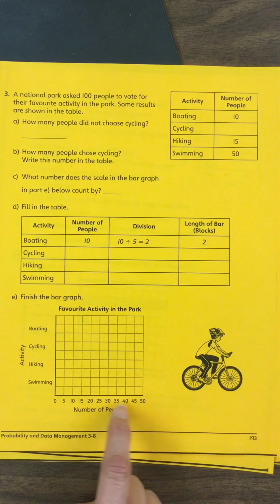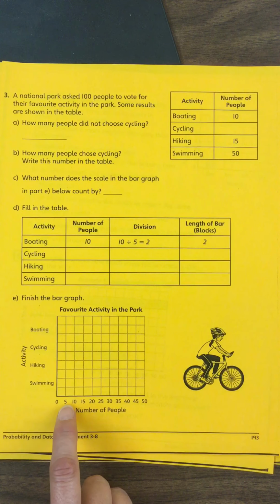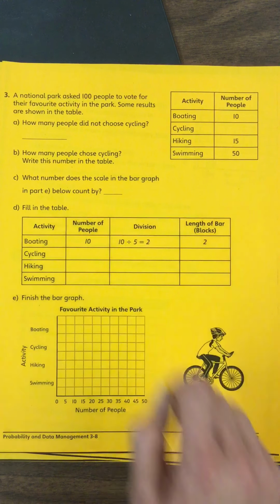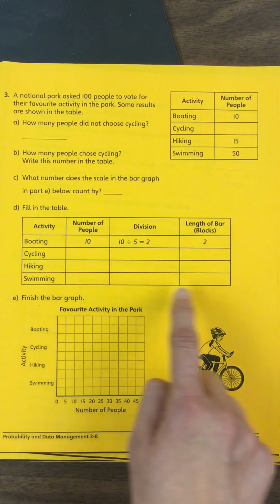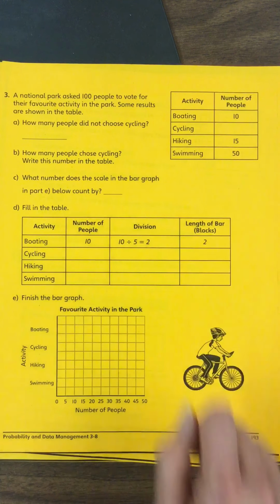All right? What number does the scale in the bar graph in part E count by? What do you see? That's a bigger scale, isn't it? That's for large amounts of data. So write that scale down here. Now you're going to fill in this table using this data.